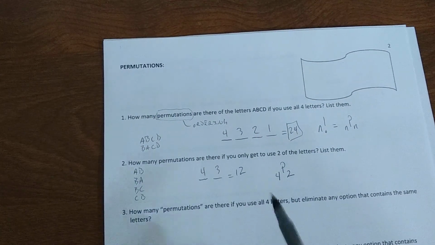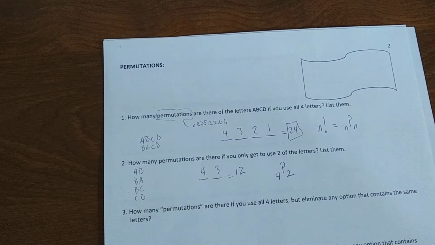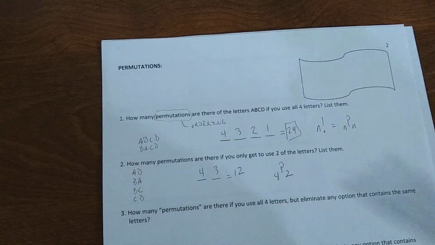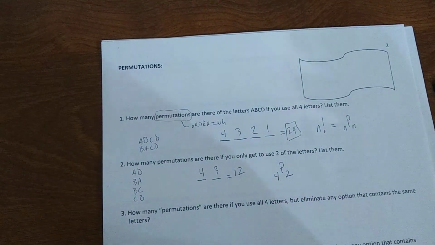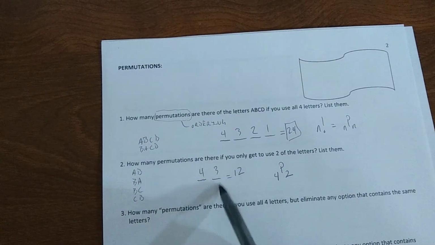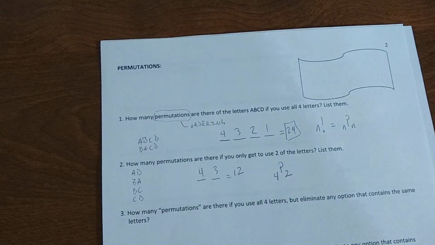If you notice what it is, guys, it's a factorial that's been cut short. Factorial is going to go 4 times 3 times 2 times 1 all the way down to 1. Permutations, it is factorial, but it's been cut short. 4 times 3, stop, and not have the 2 and the 1.